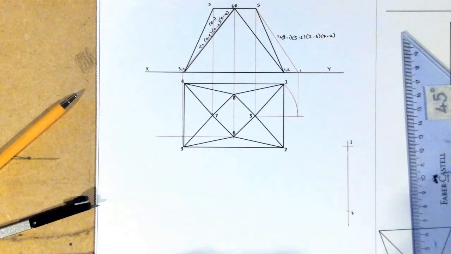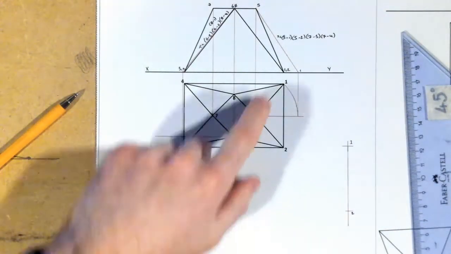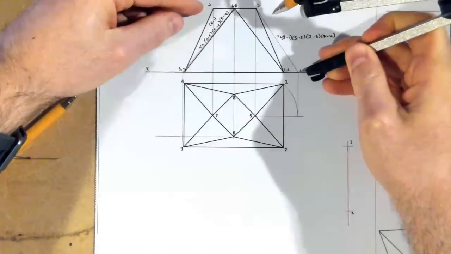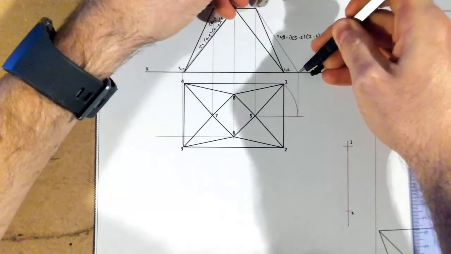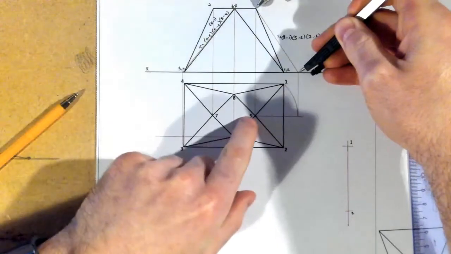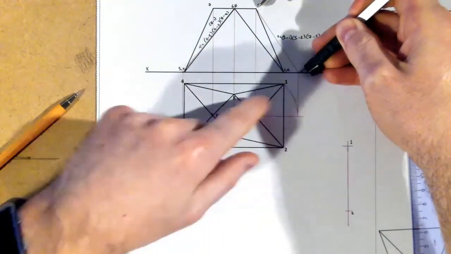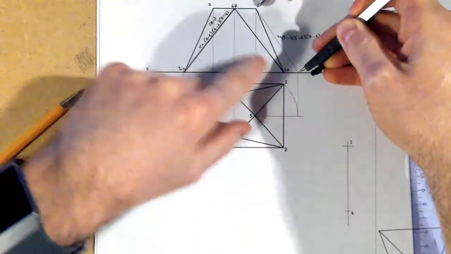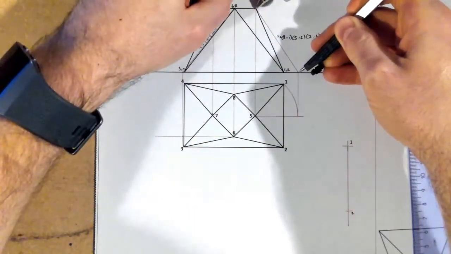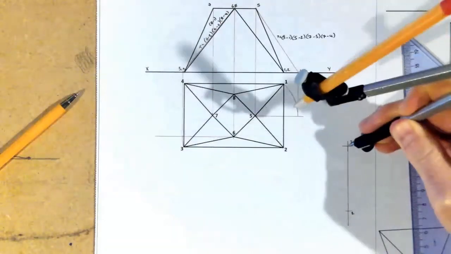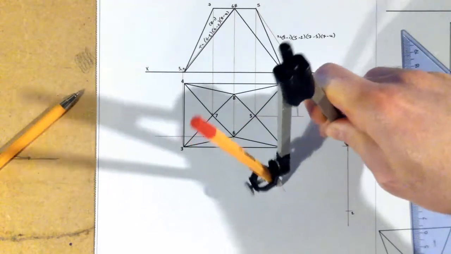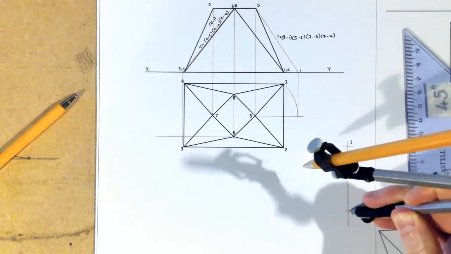That is my point 2. Now I'm going to take the true length from 1 to 5, which I found over here. I brought 1 down and then brought it up, and I got the true length of it from 1 to 5. So 1 to 5, so 5 is somewhere in there, and 2 to 5, which is somewhere in there.